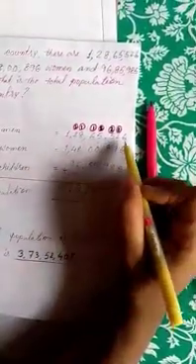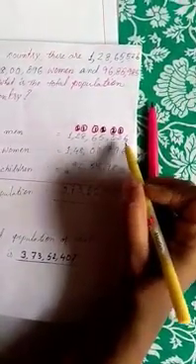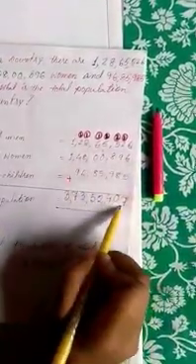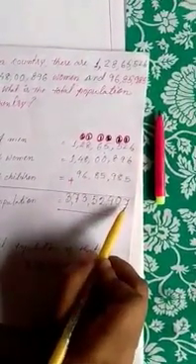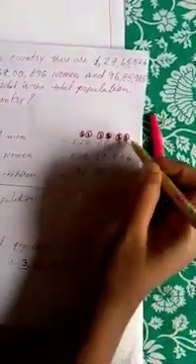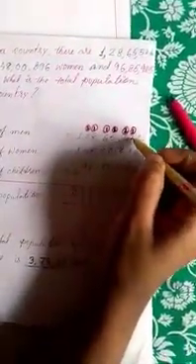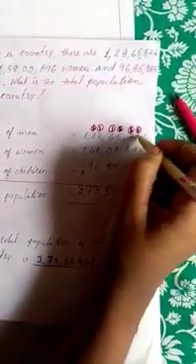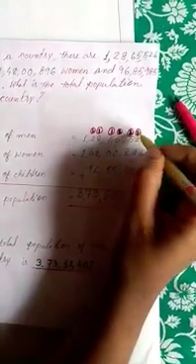So we will add it now. From the ones place, 6 plus 6 is 12, and 5, you will get 17. Then 7 we will write here and 1 will carry to the next place. So 2 plus 9 and 8 is 17, and 2 is 19, and 1 is there, so 20.